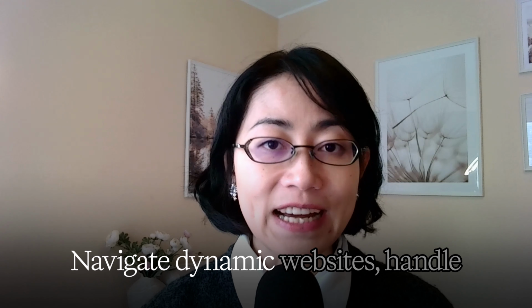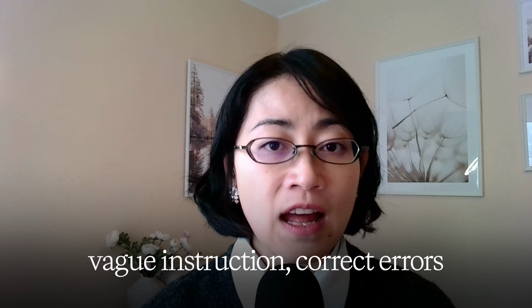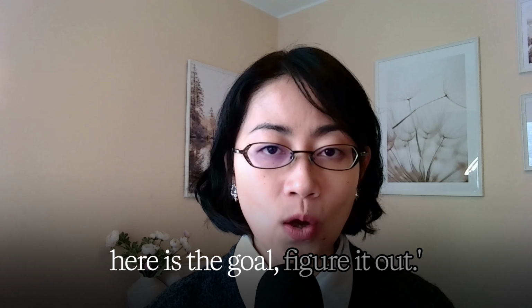It can browse websites, fill out forms, analyze data, even run complex tasks autonomously. Unlike rigid tools like Zapier, ChatGPT Agent can adapt in real time, navigate dynamic websites, handle vague instructions, correct errors, work through unknown edge cases. This isn't "if this, then that" automation. This is "here is the goal, figure it out."